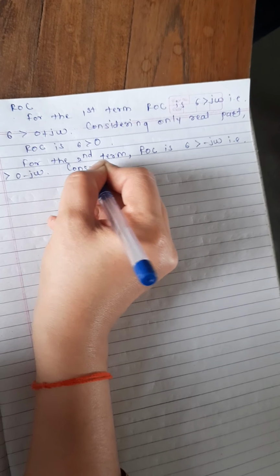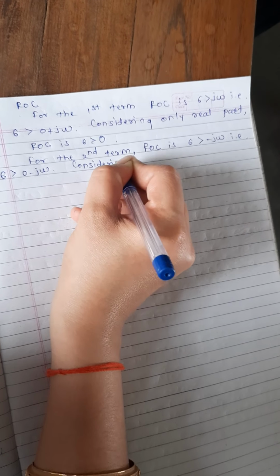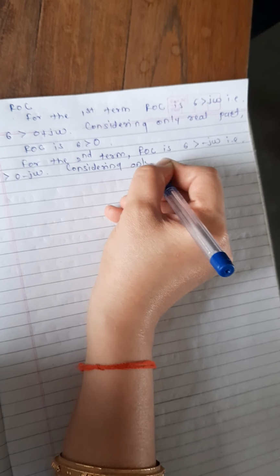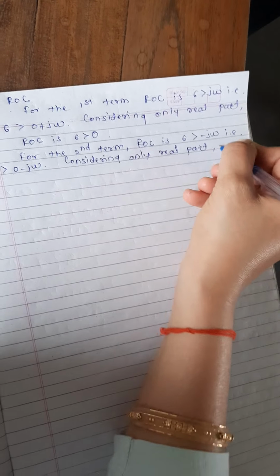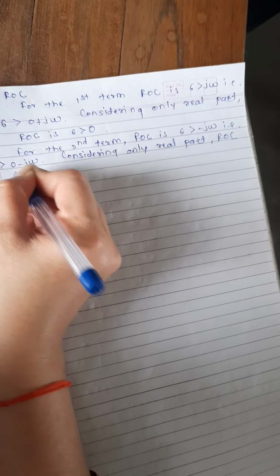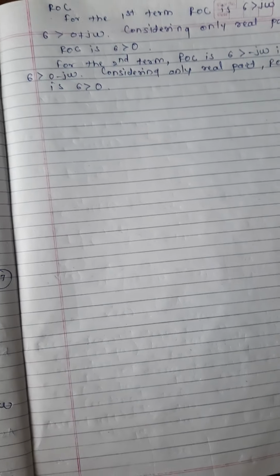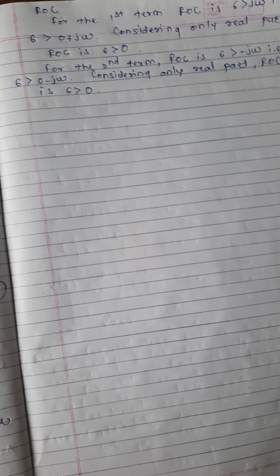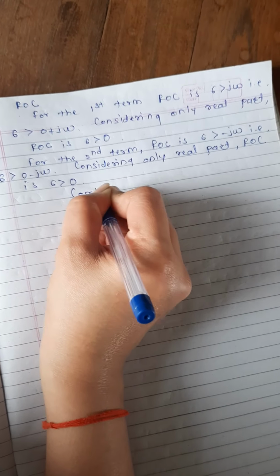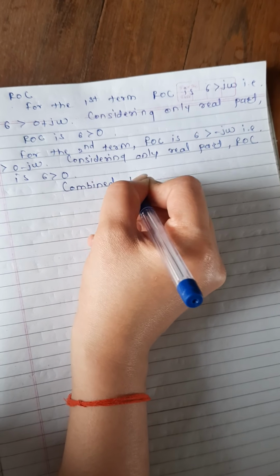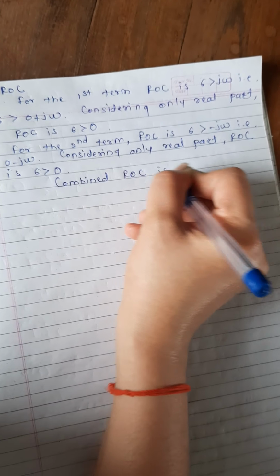So considering only the real part, ROC is sigma greater than 0. Now we have to draw the combined ROC. We write here, combined ROC is sigma greater than 0.